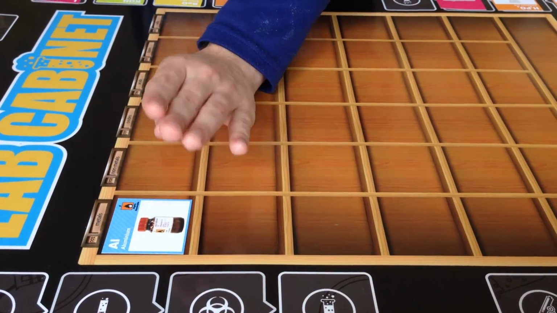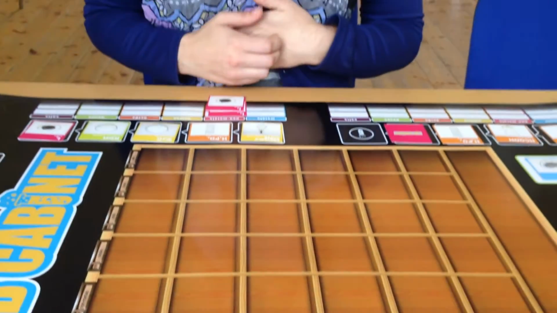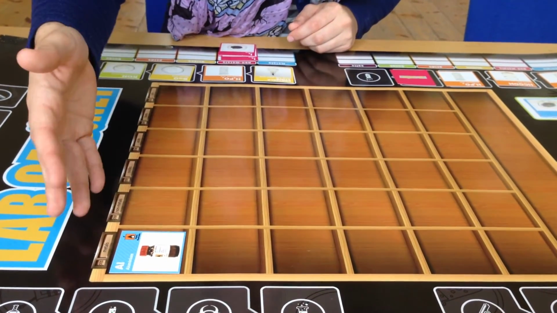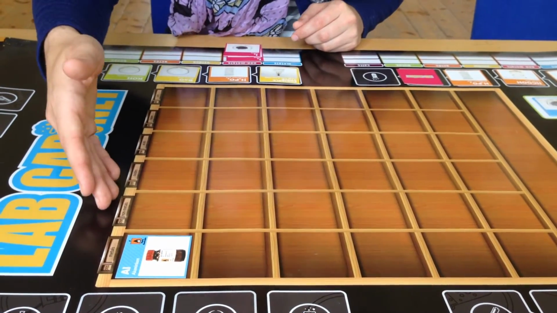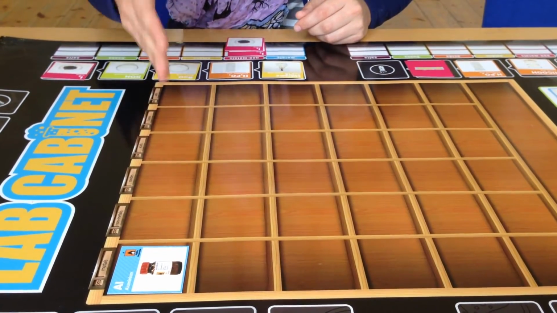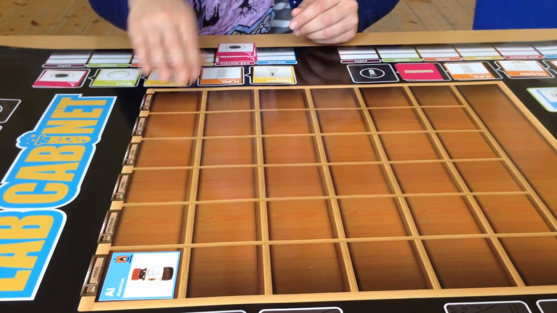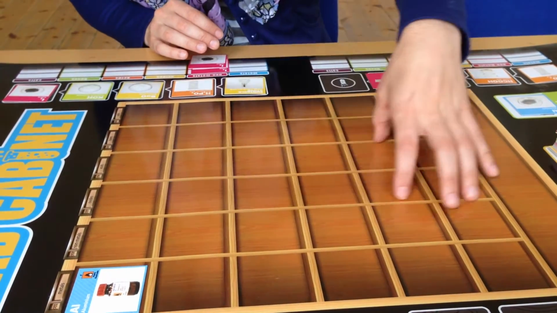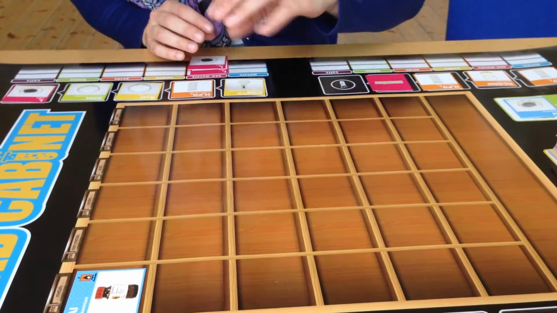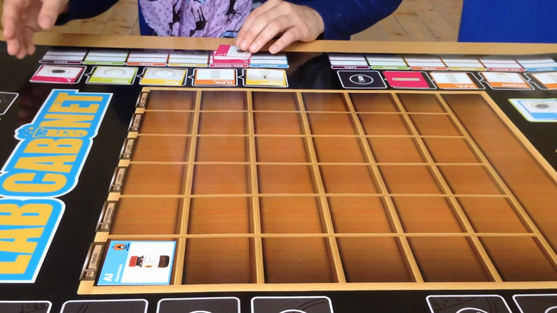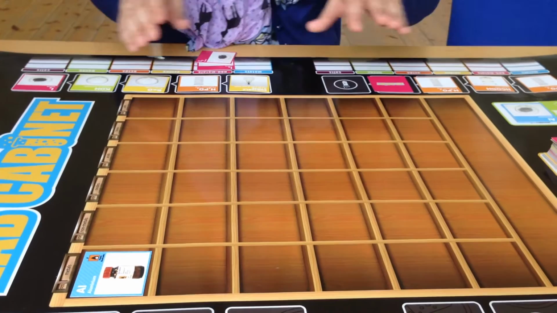There are 2 different ways that you can play this game. The first way is that each player will have to fill 1 row of chemicals in the lab cabinet. So each player must make a metal, a non-metal, oxide, acid, base, and a salt packed chemical in their lab cabinet row. Or you can choose to play where whoever has the most packed chemicals at the end of the game wins.